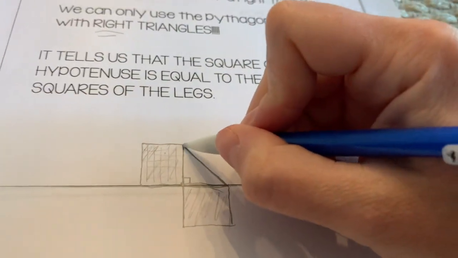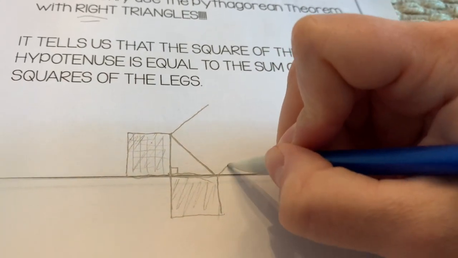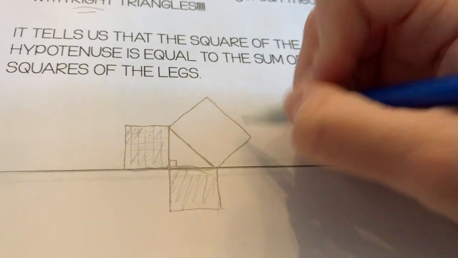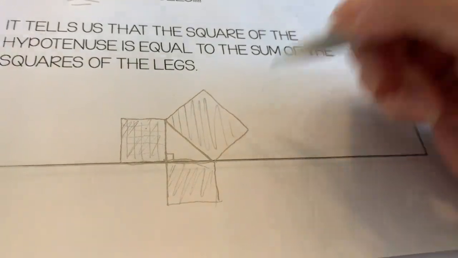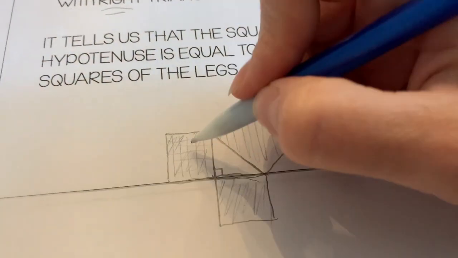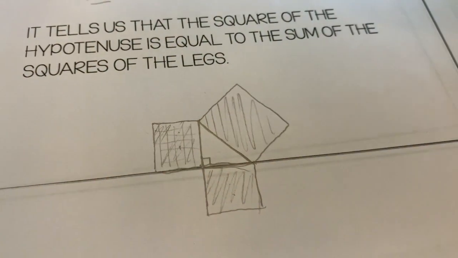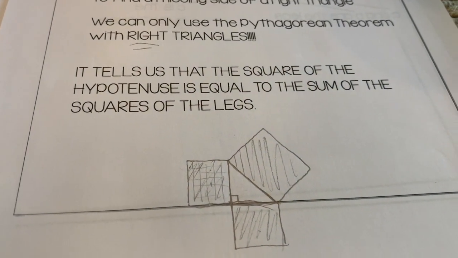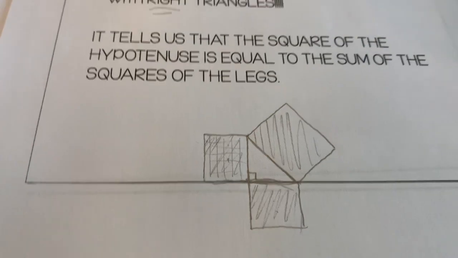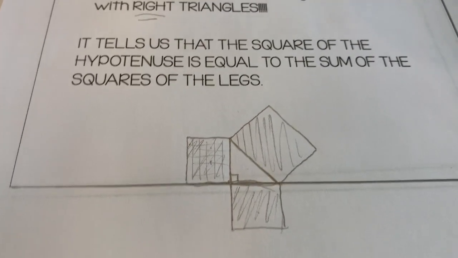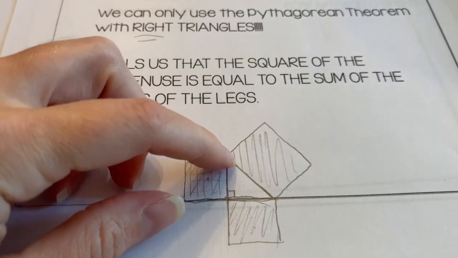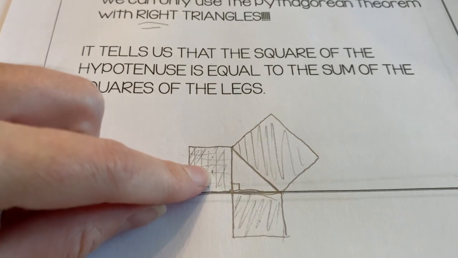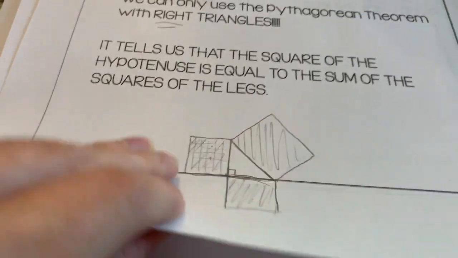And I make a square of my hypotenuse length. What you will find is that this square is equal to the sum of these two. Because of this, we are able to use a special equation called the Pythagorean theorem, because we know that this length, when we square it, is equal to this length squared plus this length squared.